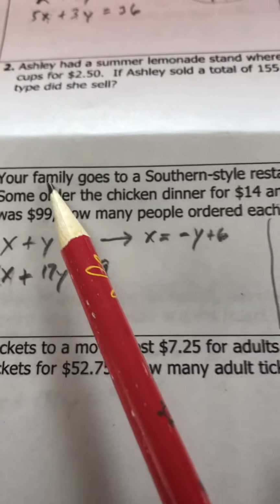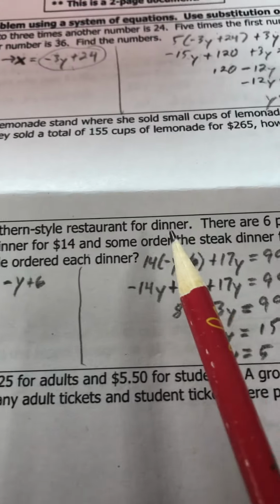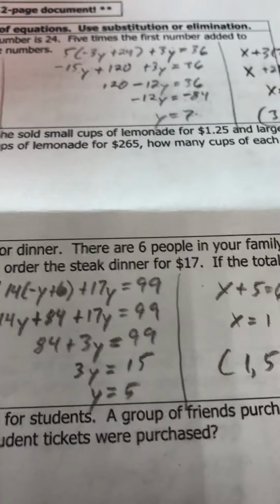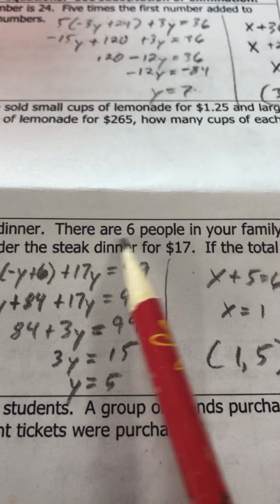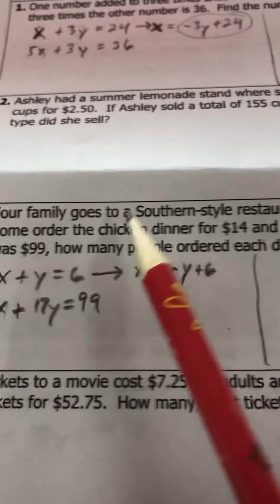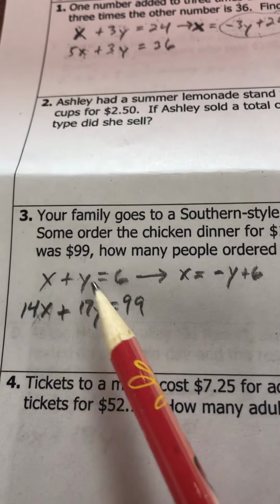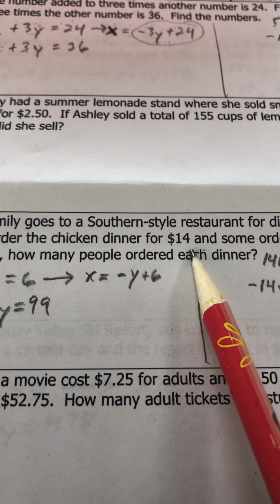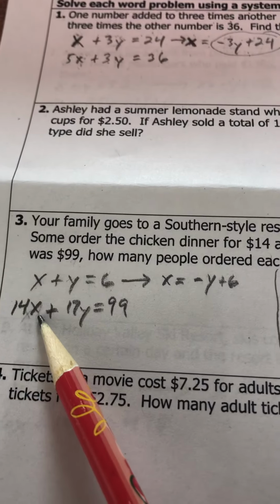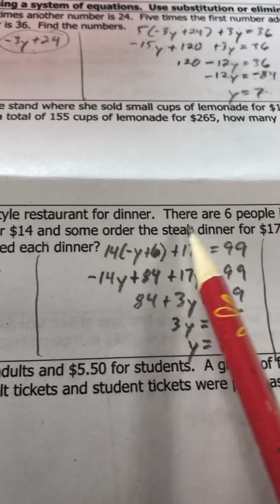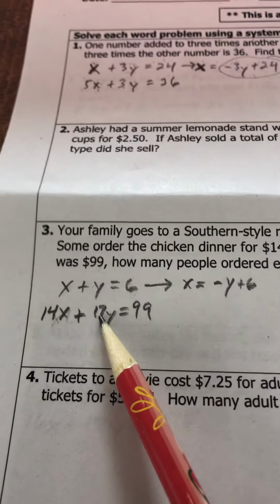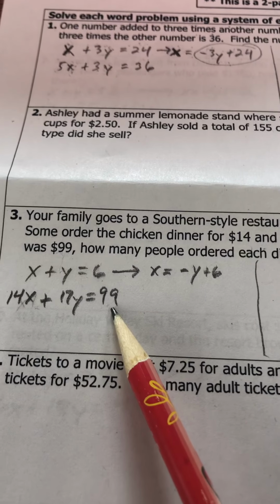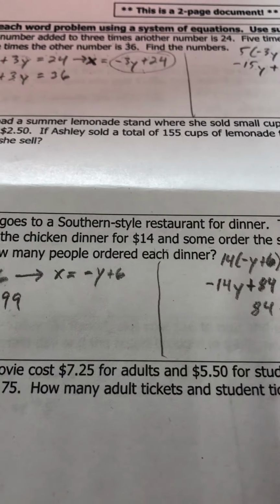For number 3, your family goes to a Southern-style restaurant for dinner. There are 6 people in your family, so x plus y equals 6. Some order the chicken dinner for $14, some order the steak dinner for $17, and the total bill was 99 bucks. So that's that equation right there. How many people ordered each dinner?